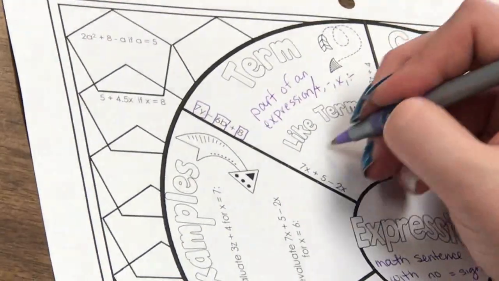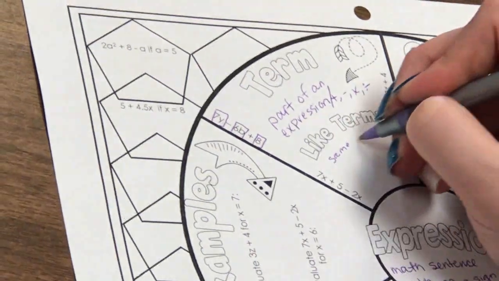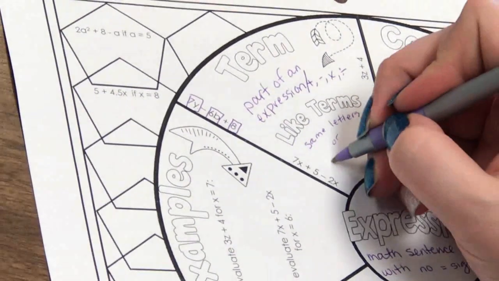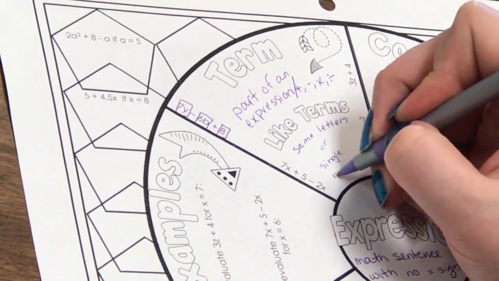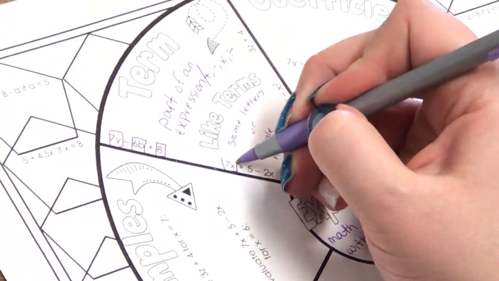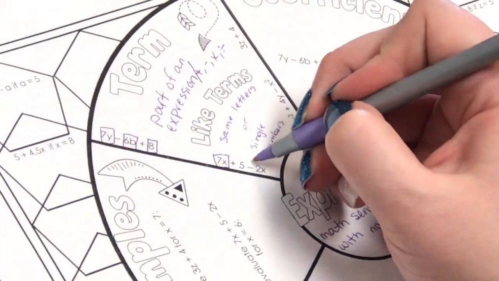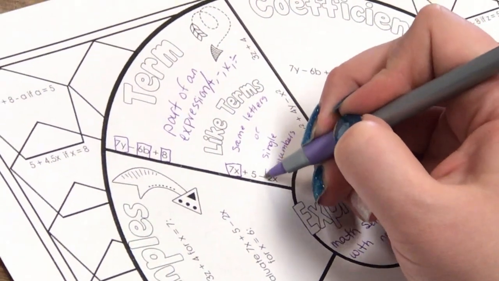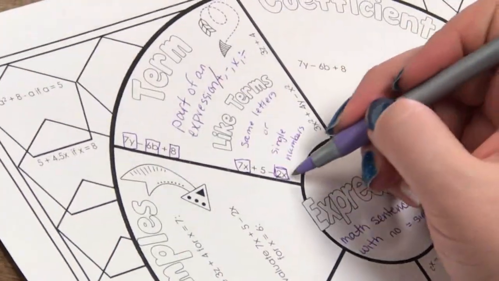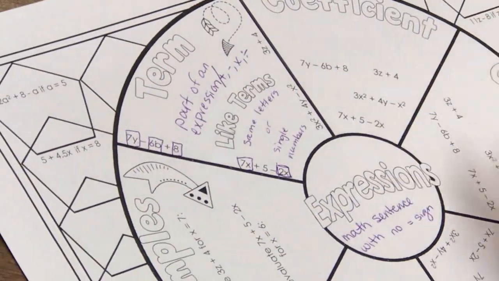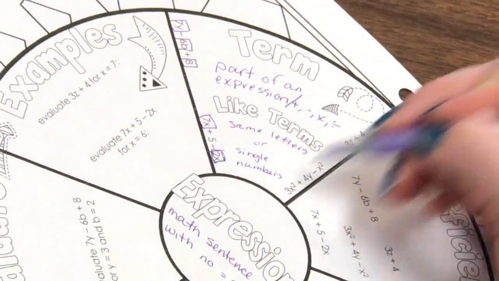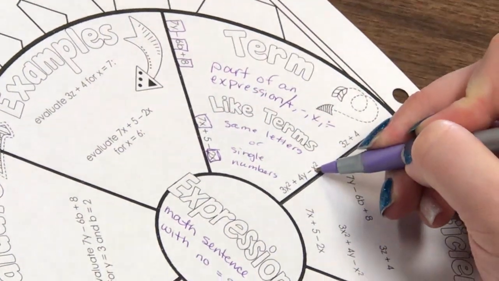Like terms have the same letters, or they are just single numbers. For example, here, this one has 7x, and this one has 2x. Those are like terms because they both have x in them. All right. Going over here, I see an x, I see a y, and I also see an x.